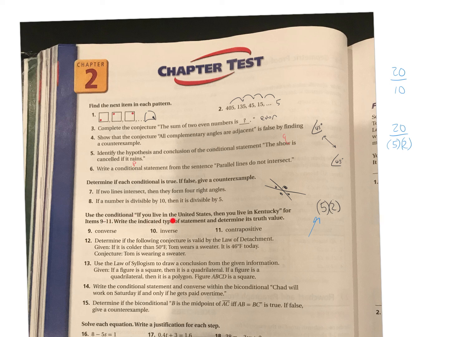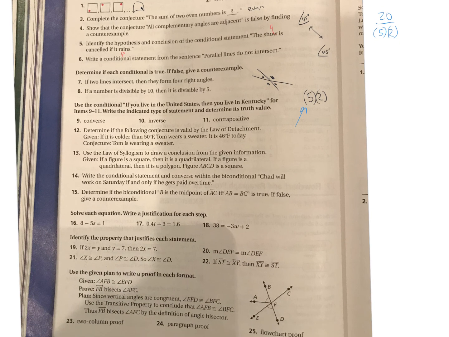Use the conditional, if you live in the United States, then you live in Kentucky. Write the indicated type of statement and determine its truth value. The converse would be, if you live in Kentucky, then you live in the United States. So that would be true, right? The inverse is, if you don't live in the United States, then you don't live in Kentucky. Well, that's true. The contrapositive is, if you don't live in Kentucky, then you don't live in the United States. Well, that's false.